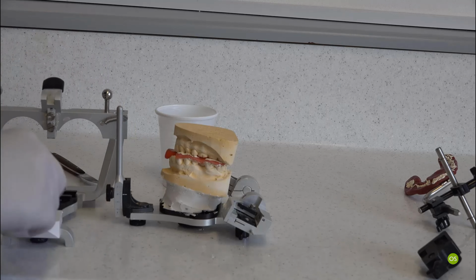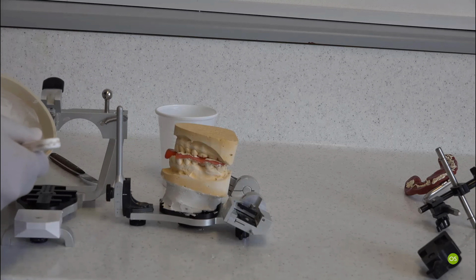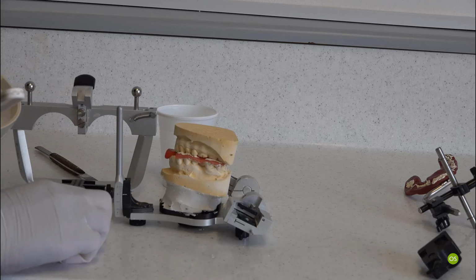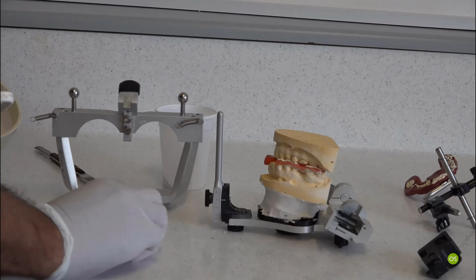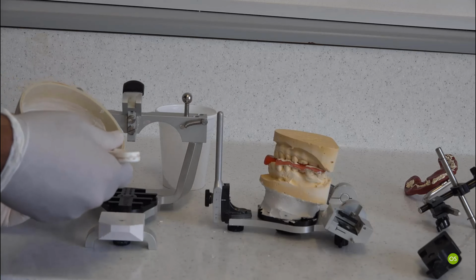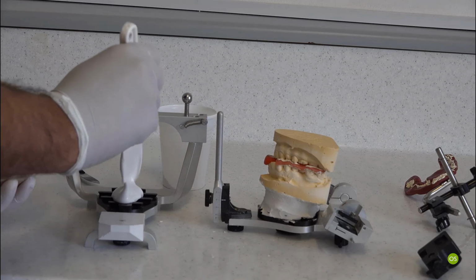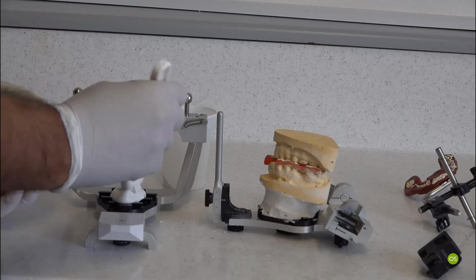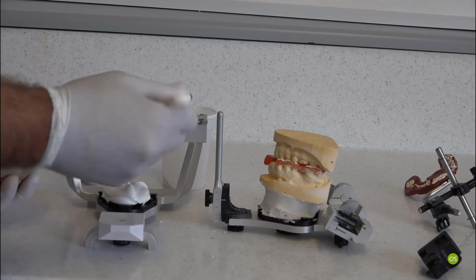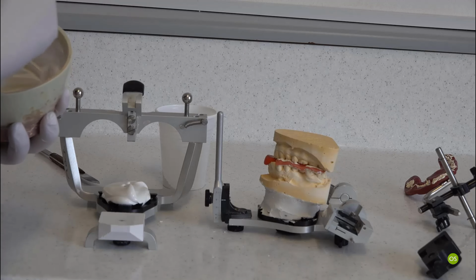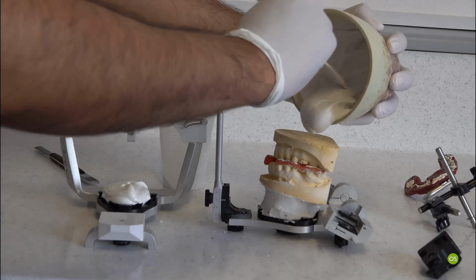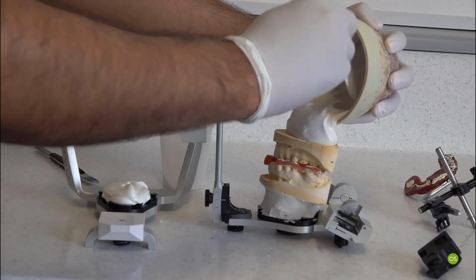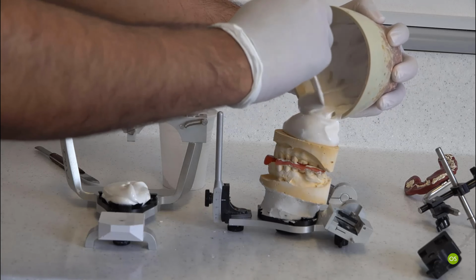If you want to wait, then what I would suggest is you put the plaster onto the mounting table first, because there is no stone or anything there, so it won't affect the setting time. But if you put it on there, it will set a bit quicker on the model. But we have consistency is not bad, so I'm just going to put it here.